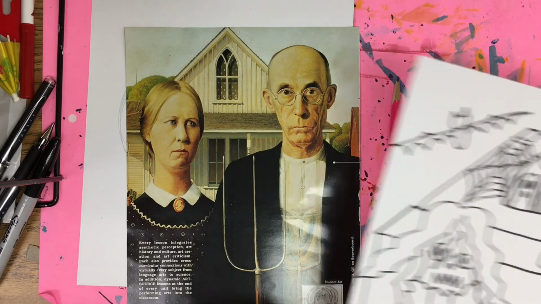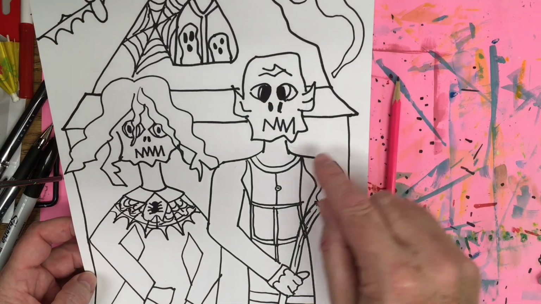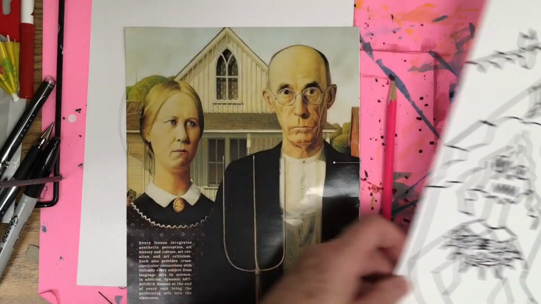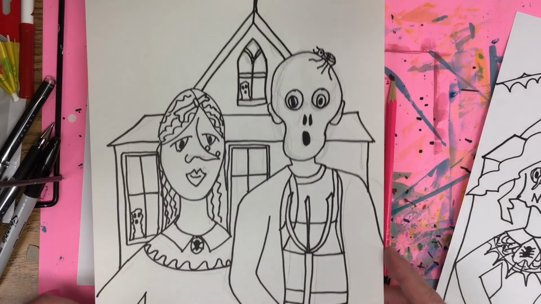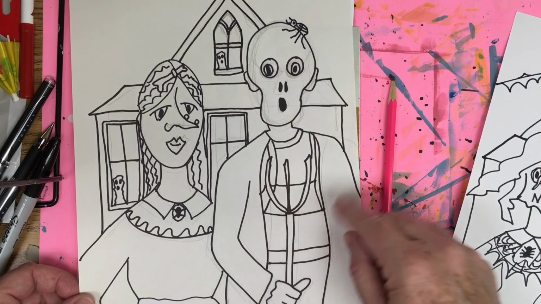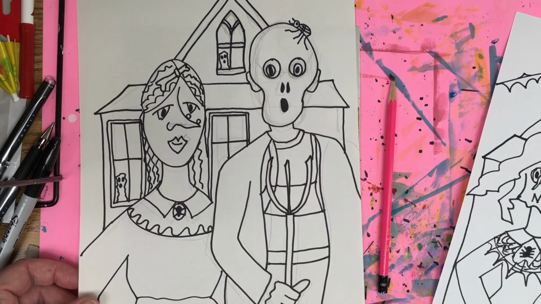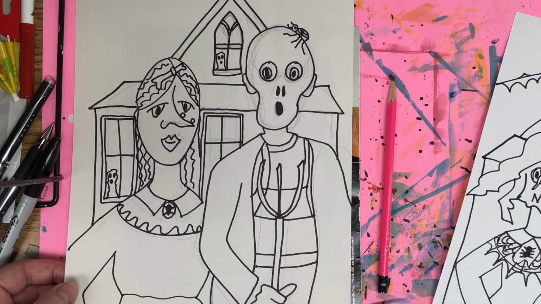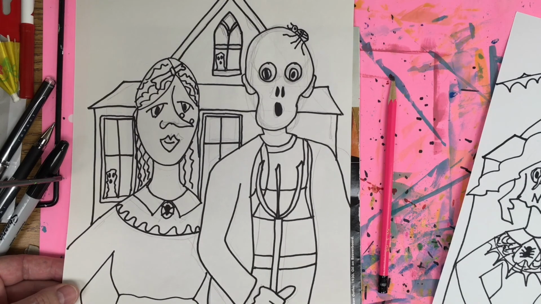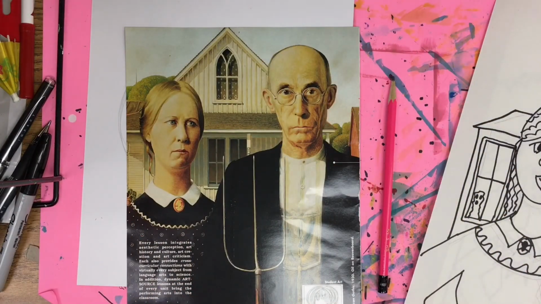Here's some examples that I've done. I just did kind of like ghouls and goblins. And then I did this kind of witchy person with Edvard Munch's Scream Man. So I put him on there. So as we're creating ours, that's what you're going to be thinking about. What do you want? What is your picture going to be like? Is it going to be kind of crazy spider people? So you're going to use your imagination.